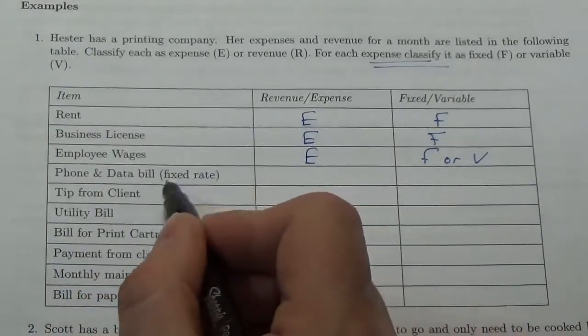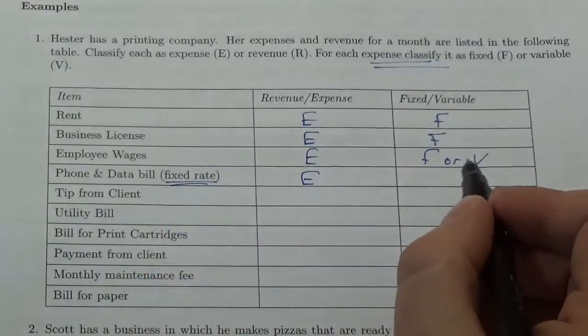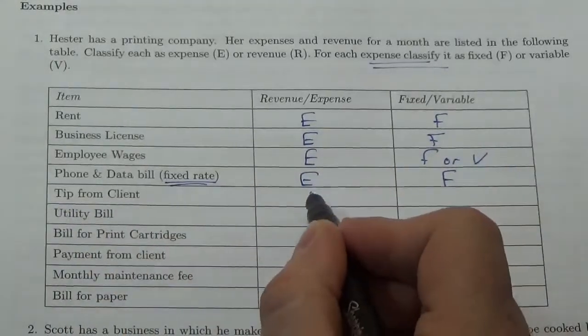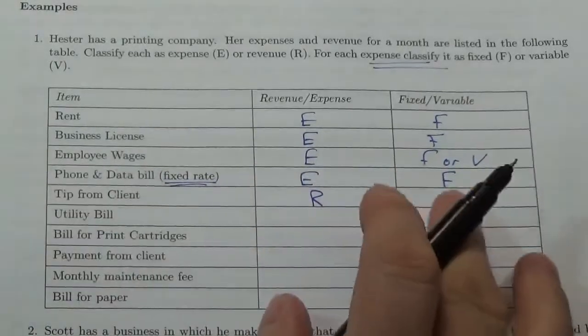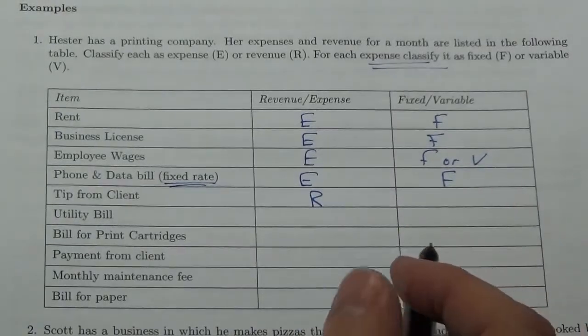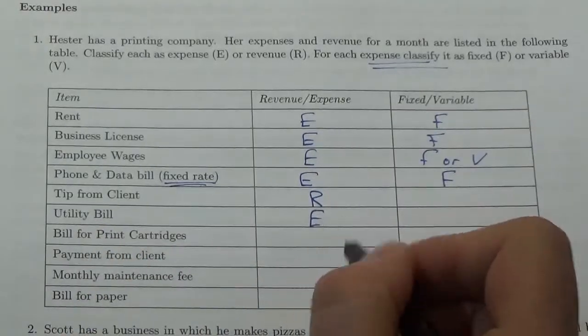Phone and data bill. Okay, that is an expense. And I threw in there, it's got a fixed rate, so this is going to be fixed. Tip from a client. Okay, finally, that's revenue. Now, we're not going to worry about fixed or variable revenue here. That's not really the issue there. Utility bill, that is an expense.